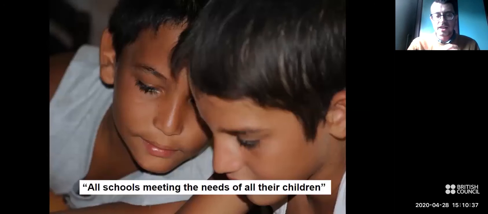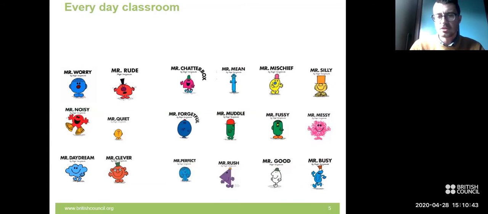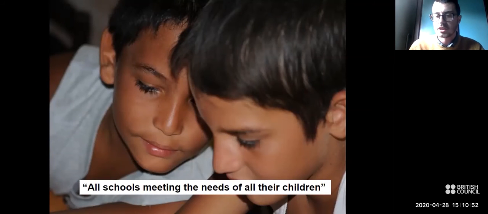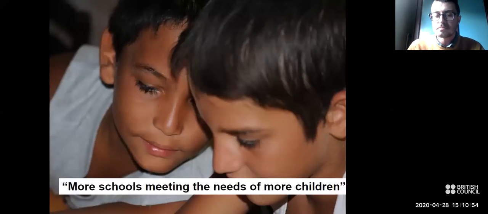We kind of have an expectation for all schools meeting the needs of all their pupils. But when our classroom looks like this, that's often near enough impossible for us. So for me, it's good to have this goal, it's good to have this objective. But for me, it's more schools meeting the needs of more of their children, okay?